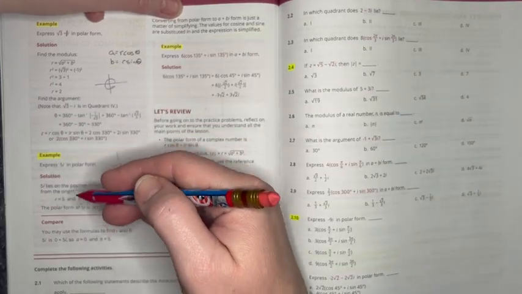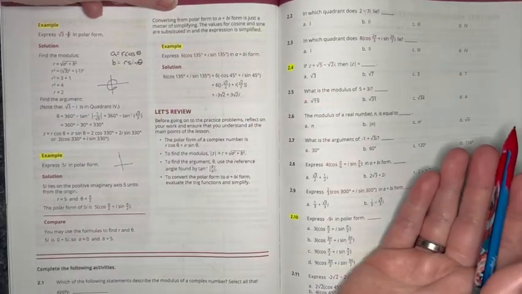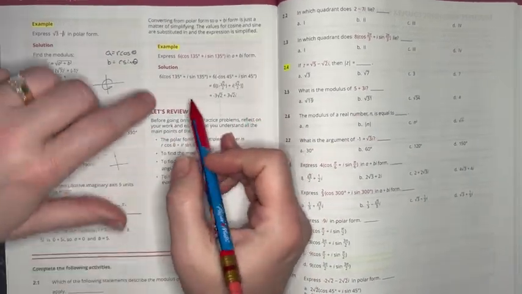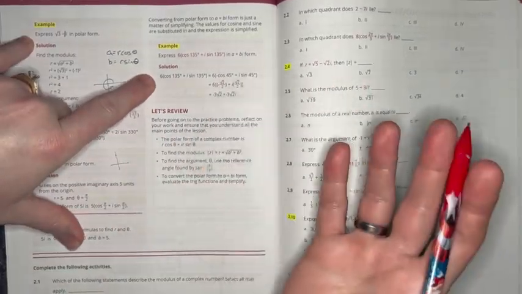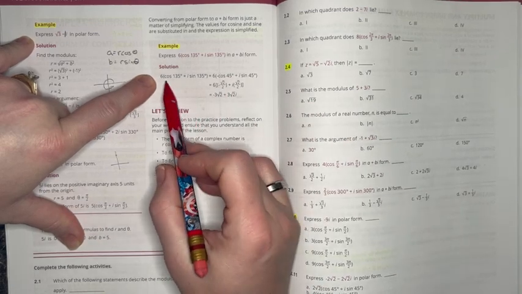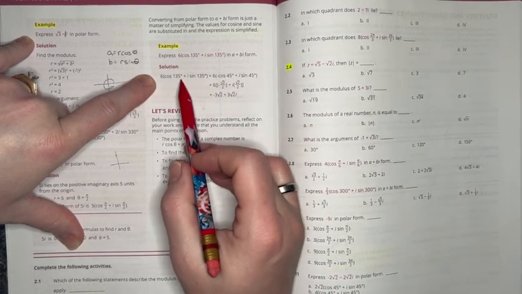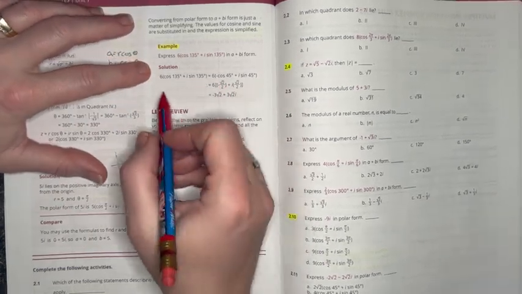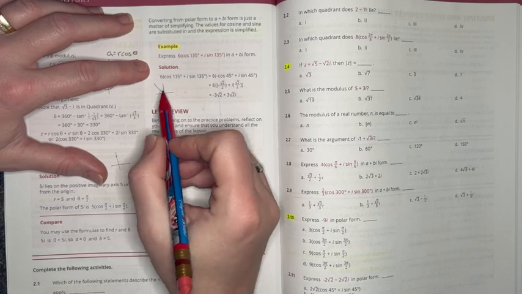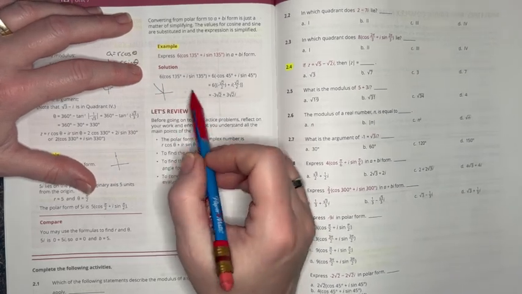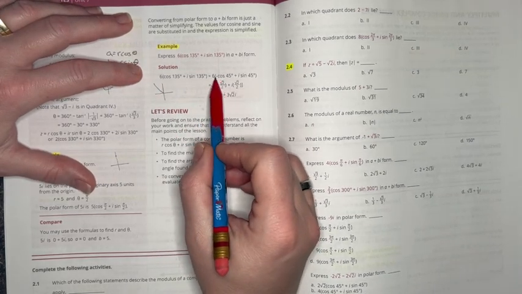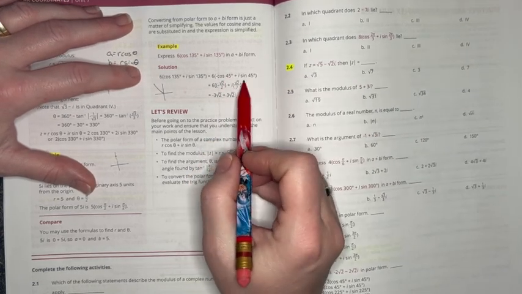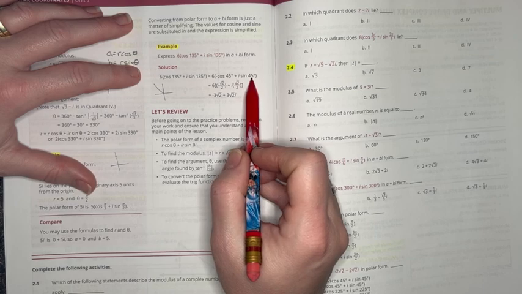Okay, so now we're going from polar form to Cartesian form or rectangular form. We know that 6 is the r, and that's fine. We are first going to change this over to our reference angle. Now, 135 degrees is over here somewhere. So in that quadrant 2, cosine is negative. So it's going to be the negative cosine of 45 degrees, our reference angle, plus i sine of 45 degrees.